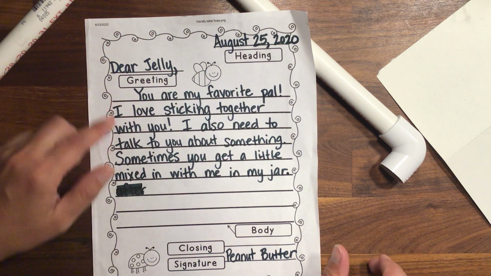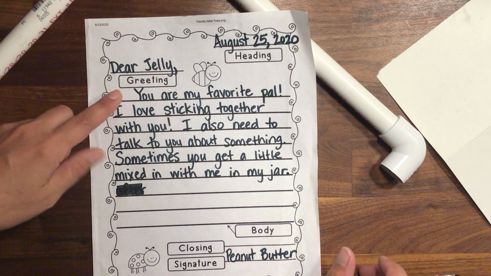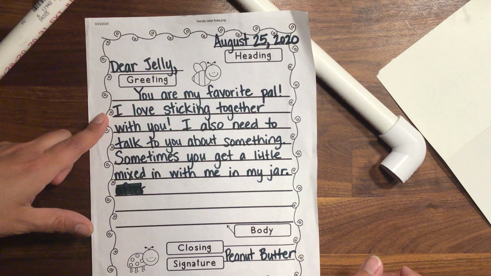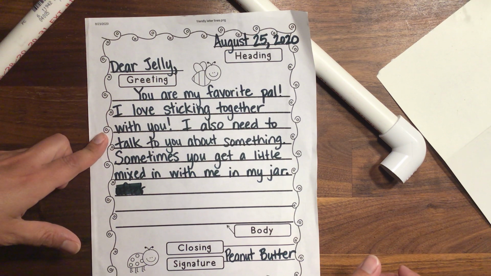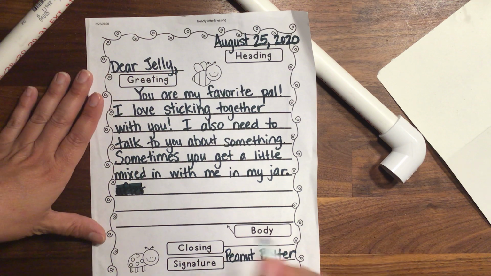Okay. Sometimes when you're doing this, you have to kind of reread what you've written so that you can get some fluency going. So let me think about this again. You are my favorite pal. I love sticking together with you. I also need to talk to you about something. Sometimes you get a little mixed in with me in my jar.